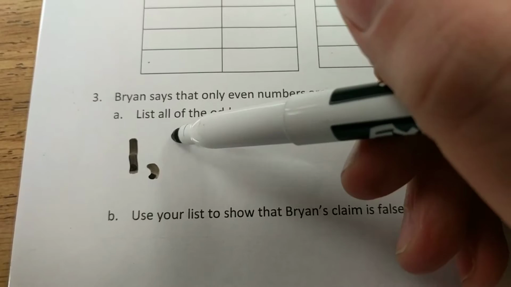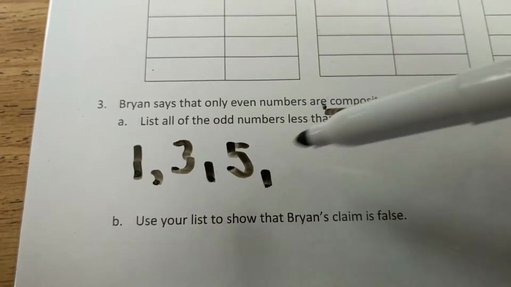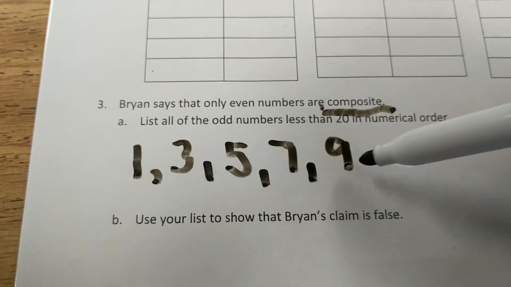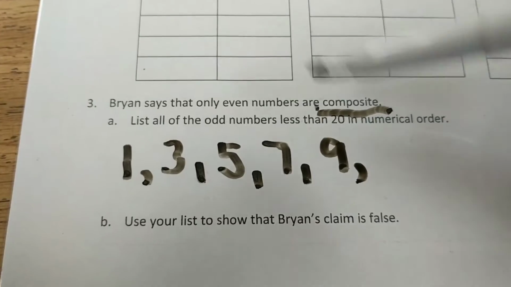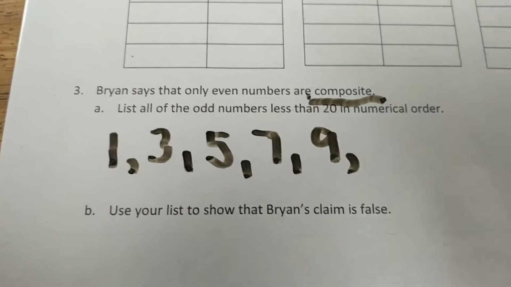1, 3, 5, 7, 9, and now we see our pattern. So numbers that end in 1, 3, 5, 7, or 9 are going to be odd. So let's go from here.